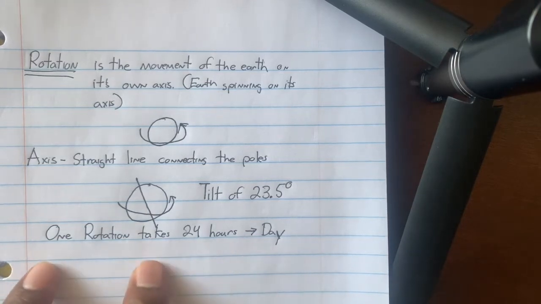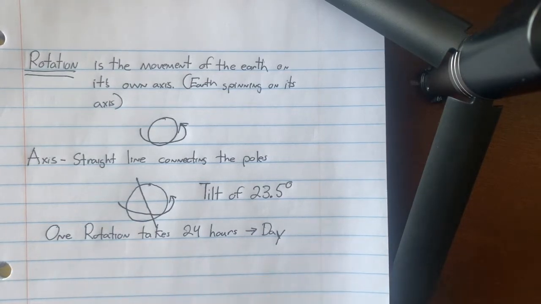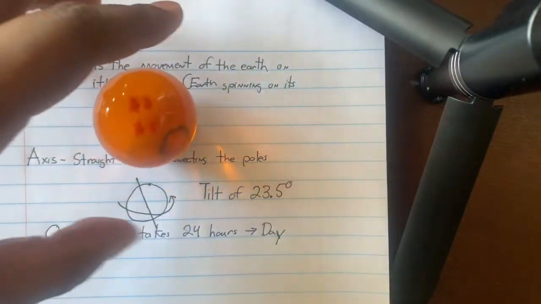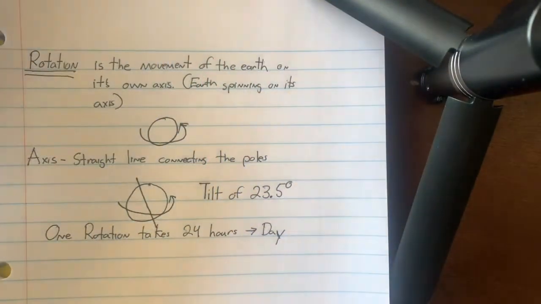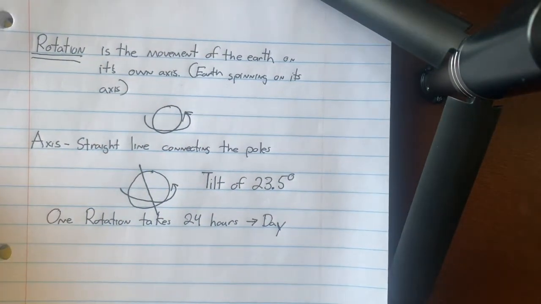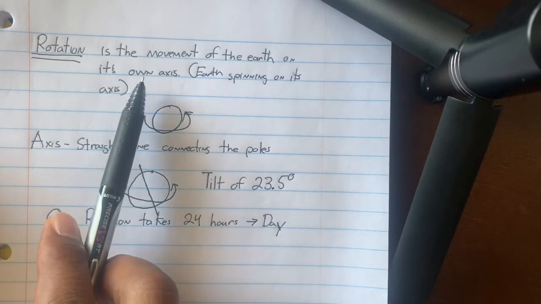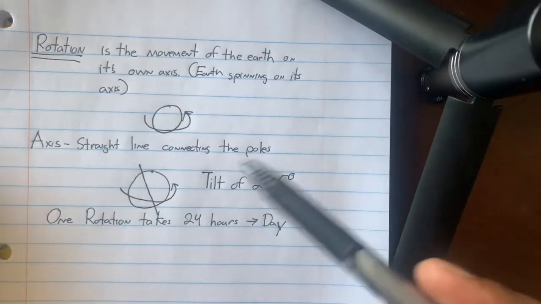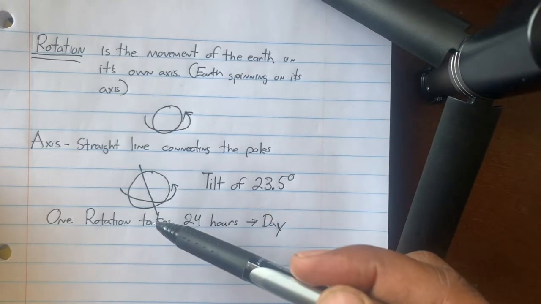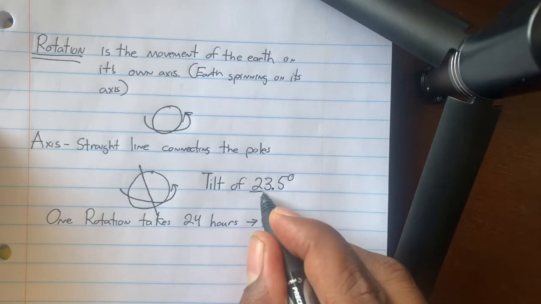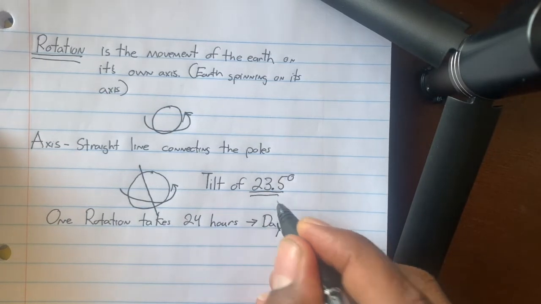Rotation controls how long the day is going to last. This spinning motion controls how long the day is going to last. So make sure you know those key points. Rotation is the movement of the Earth on its own axis. The axis is that straight line that is connecting your North Pole and your South Pole, and there is a tilt of 23.5 degrees.